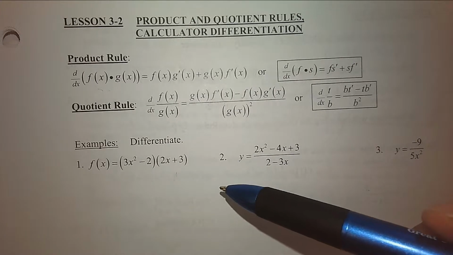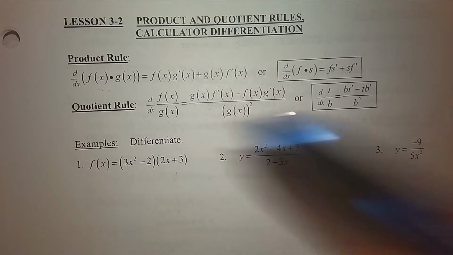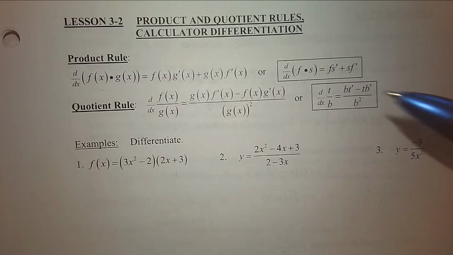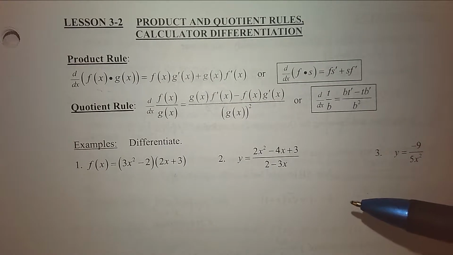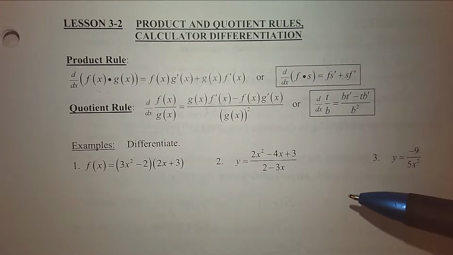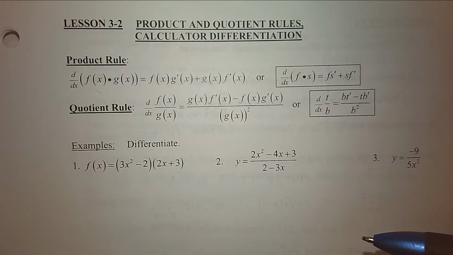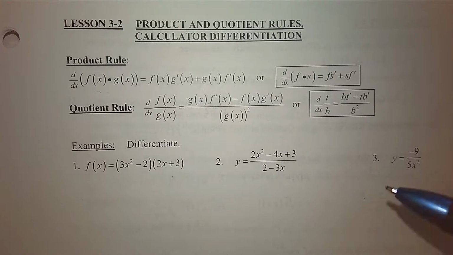So when you're dividing, what's the rule? The best thing is you have to start here. You must start with the bottom. When you're using the quotient rule, where do you start? Bottom. That's right. Because it's the rule.